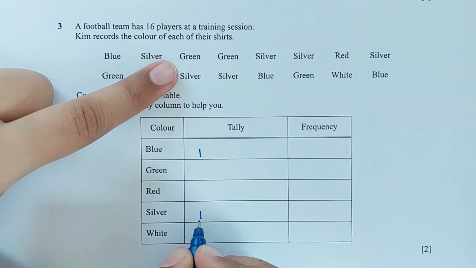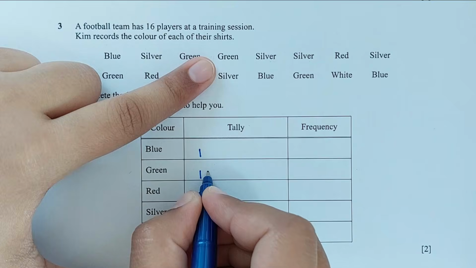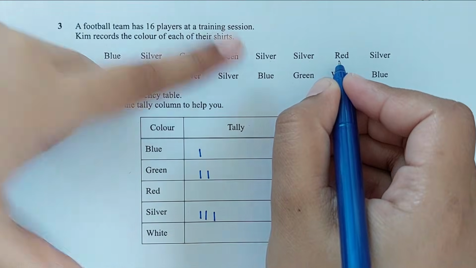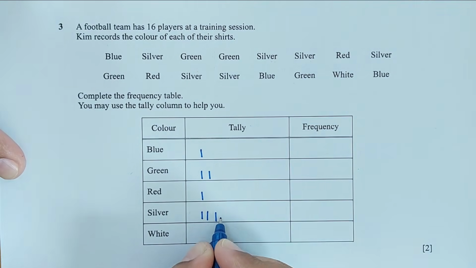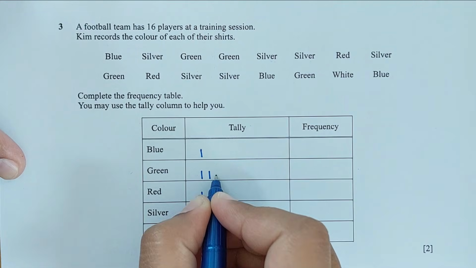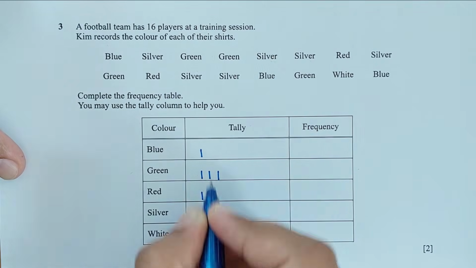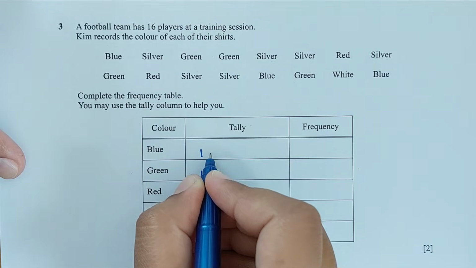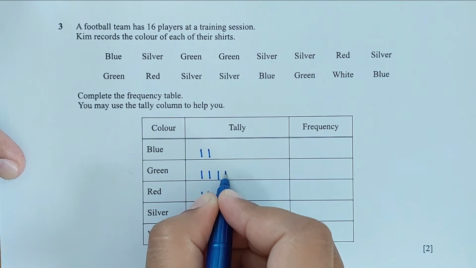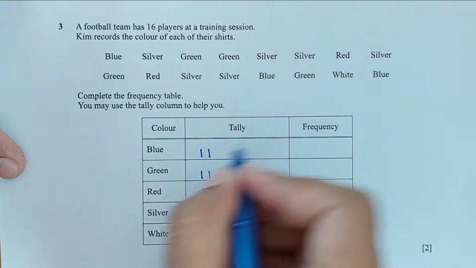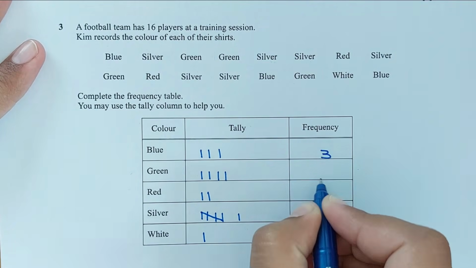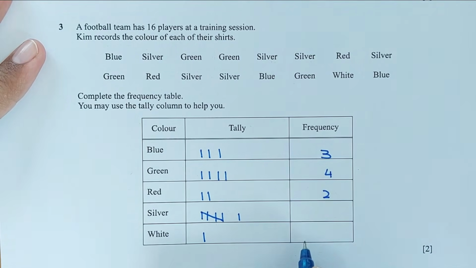Silver, green, green, silver, silver, red, silver, green, red, silver, another silver, blue, green, white, and blue. Okay, how many? Blue are 3, green 4, red 2, silver 6, and white 1.